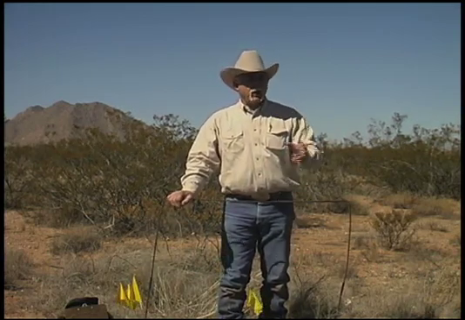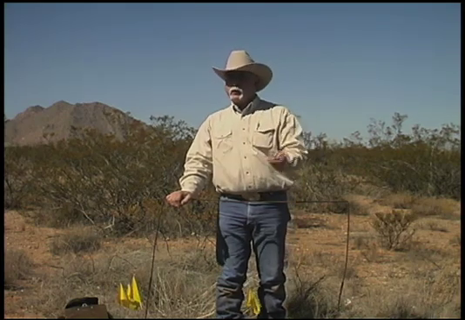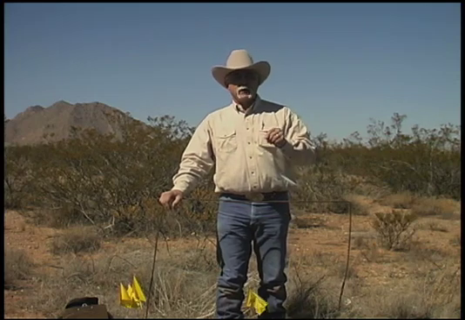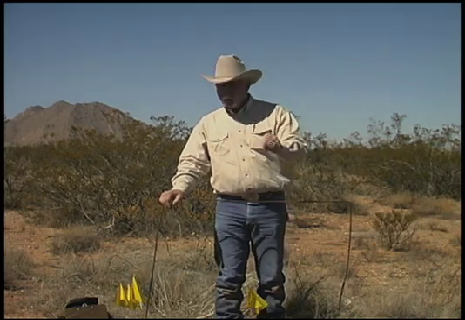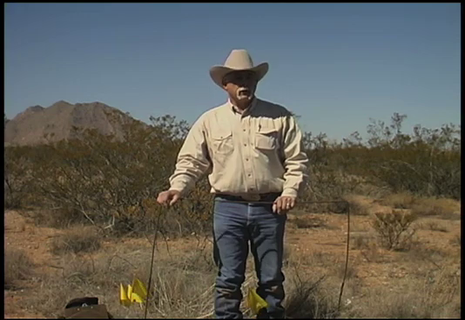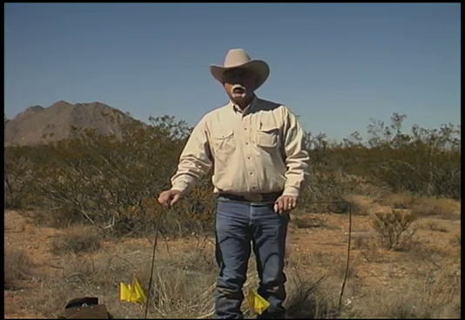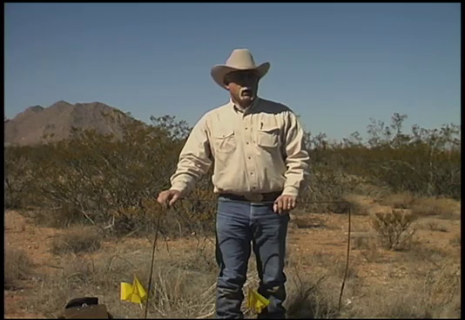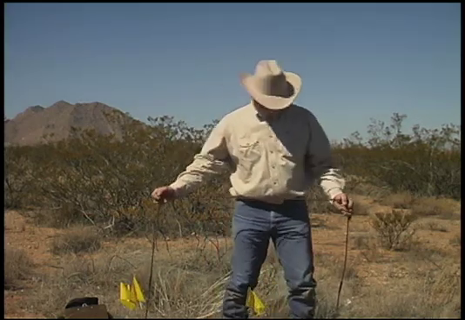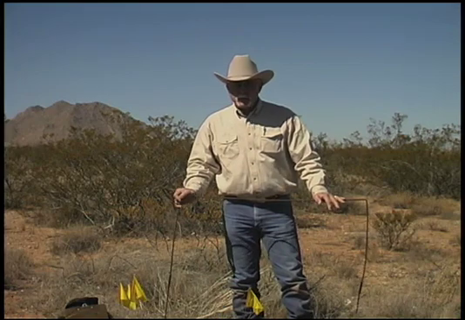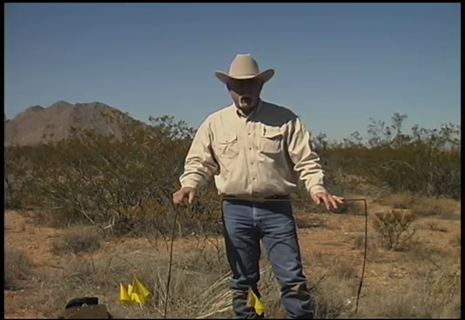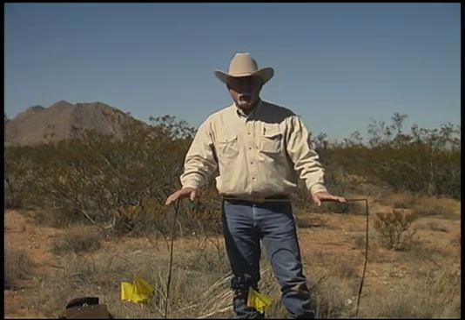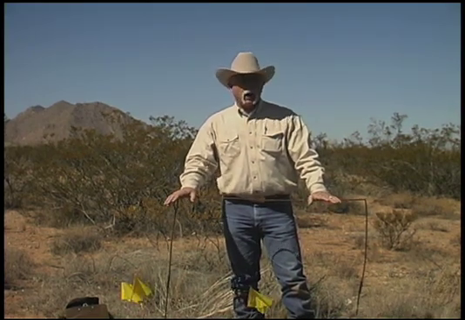Once you're double sampling, and your clipped weights and your estimated weights match closely, then you don't have to do the clipping or the double sampling as often. You would still do it regularly to make sure that your eye is still trained and you're still consistent, but you don't have to do the clipping nearly as often. That's the good part about the double sampling. It allows you to collect the data relatively quickly, and it also allows you to train your eye to the estimation.